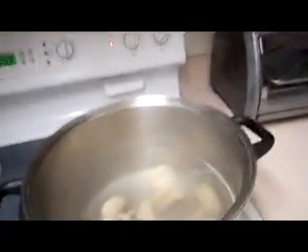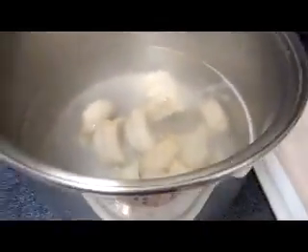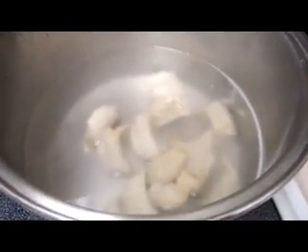Now it's under the water, and afterwards, when the water boils, it should let the dumplings rise up.